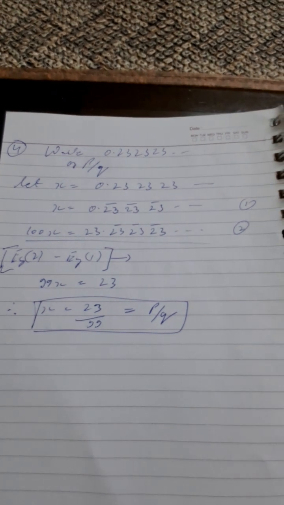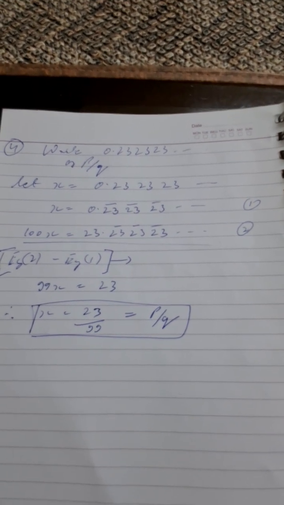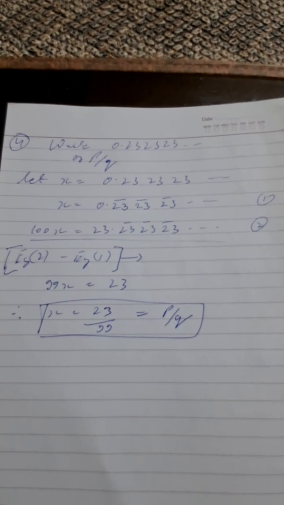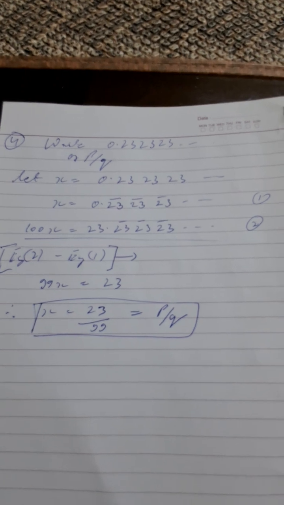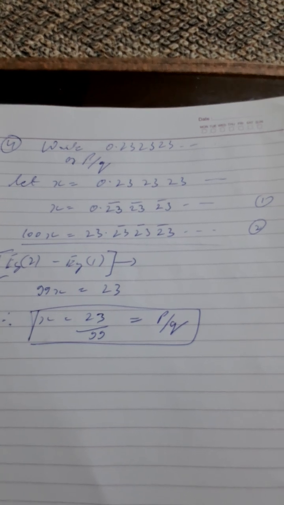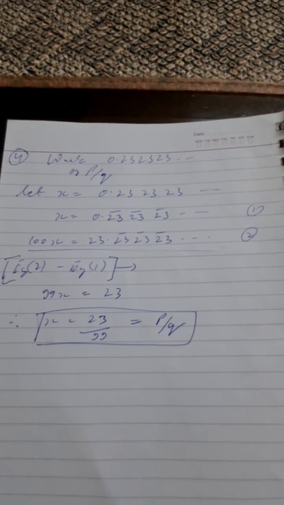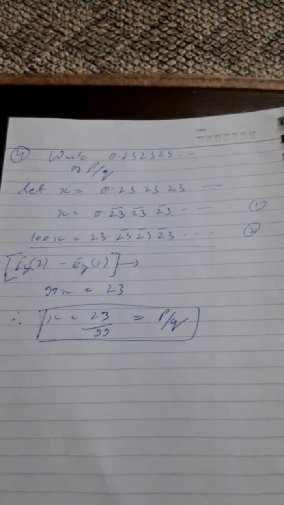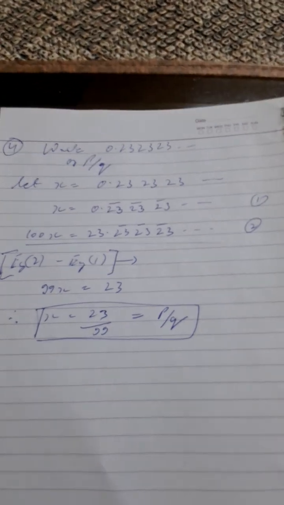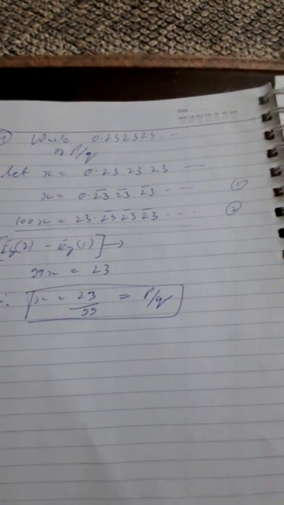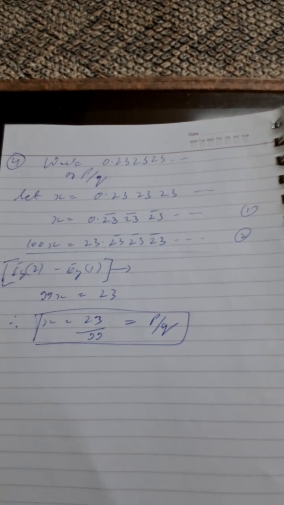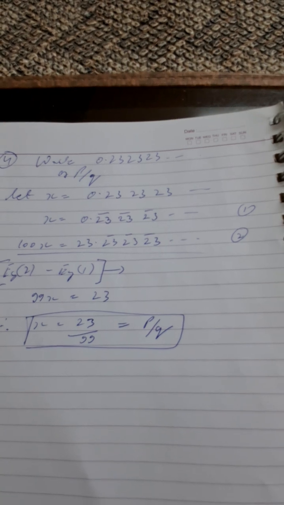Now what we do here is basically multiply this number x by 100. The logic of choosing the number 100 to multiply is that there are two digits that are repeating constantly. So 232323, which is easily recognizable by the bar that I have put on these numbers. Because there are two digits which are repeating, we are multiplying the number by 100, which is basically 1 followed by two zeros. Now when you do this, what you get is 100x is equal to 23.2323, which is the repeating original pattern. Now what you have to do is simply subtract the first equation from the second equation.